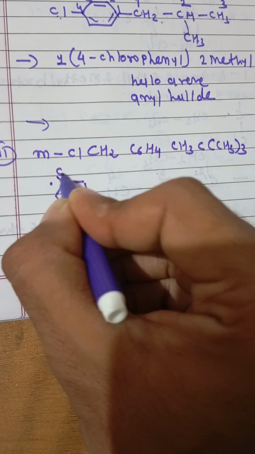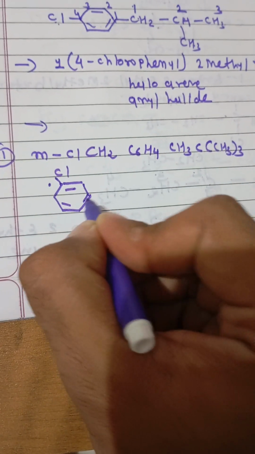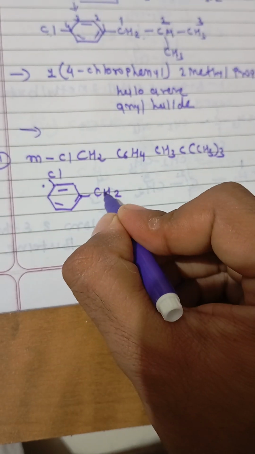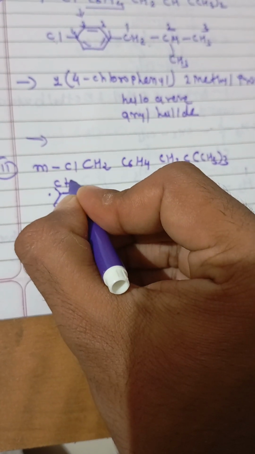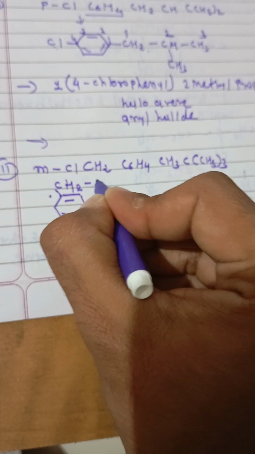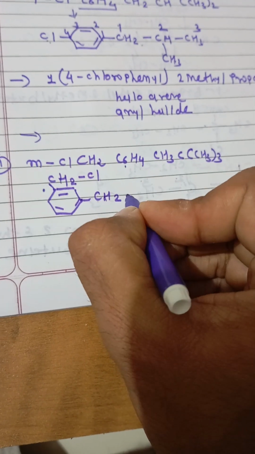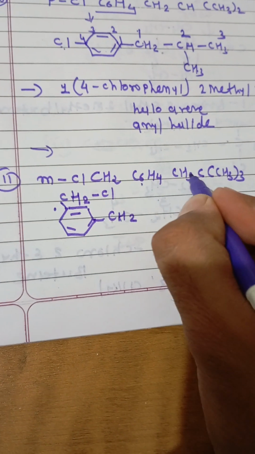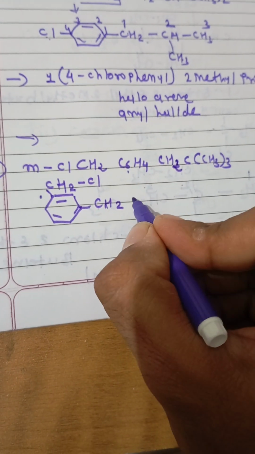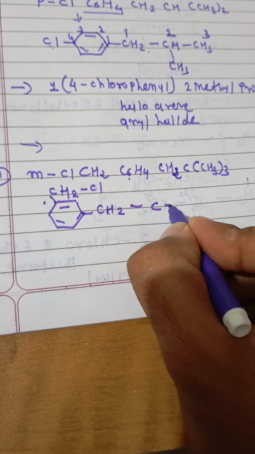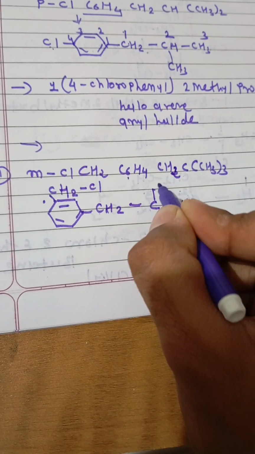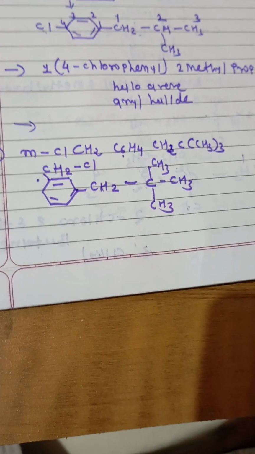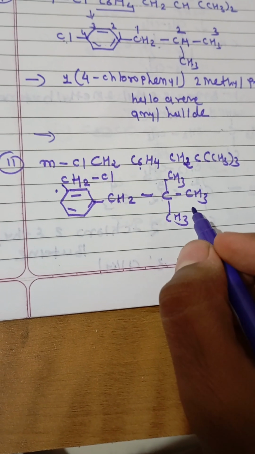On the meta position there is a CH2Cl, not this CH2, but here on the meta position CH2Cl is there. Here C6H4. And here a CH2 group. Here C, which has 3 CH3 groups like this. So this is the structure of it.